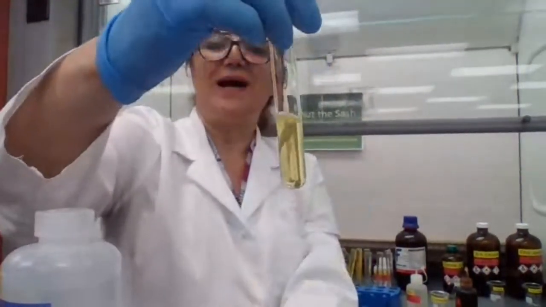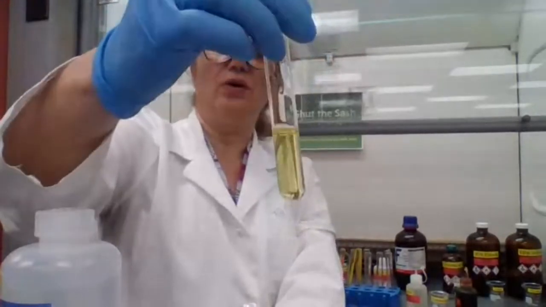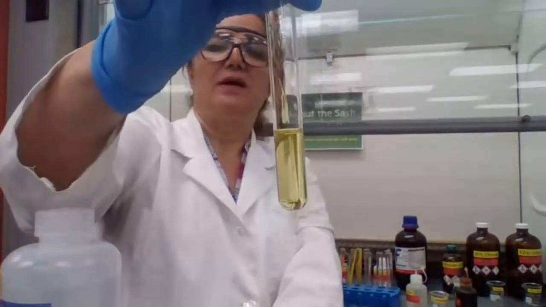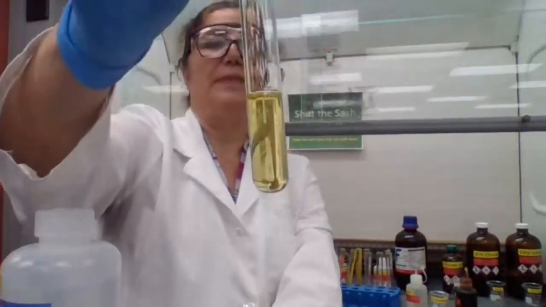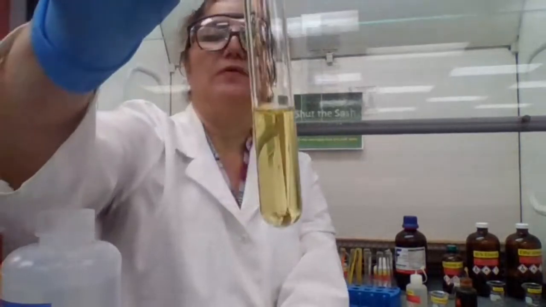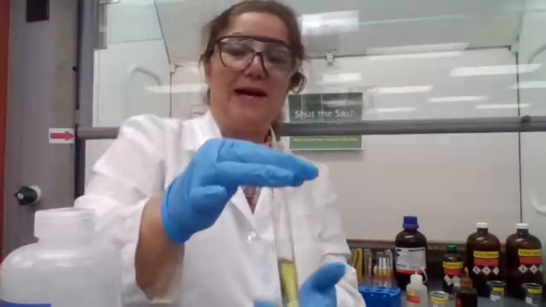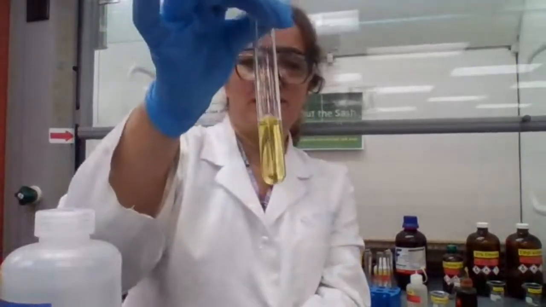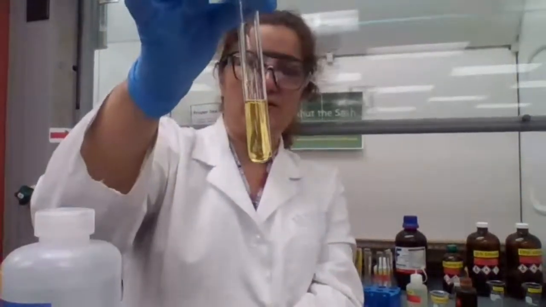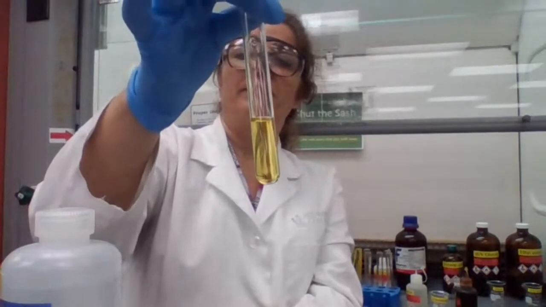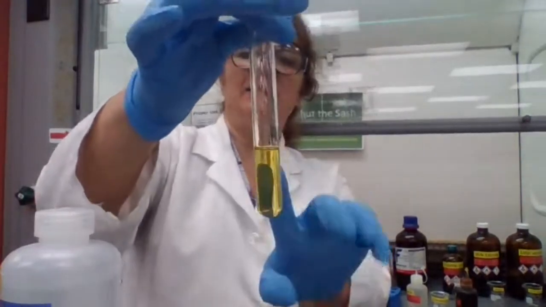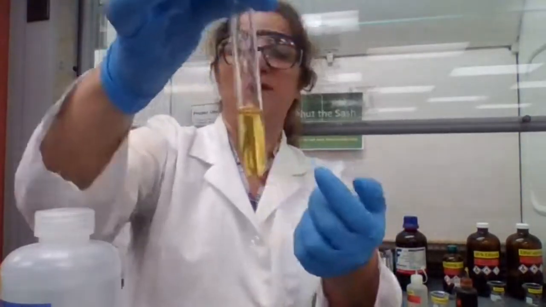So I don't have to add any more iodine. I can record a negative test for iodoform. Negative result for the iodoform, okay? And it makes sense because cyclohexanone is not a methyl ketone.